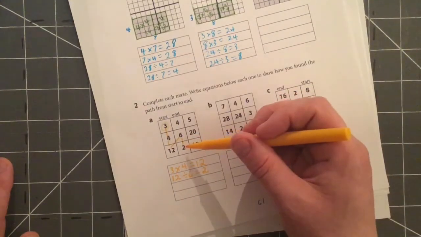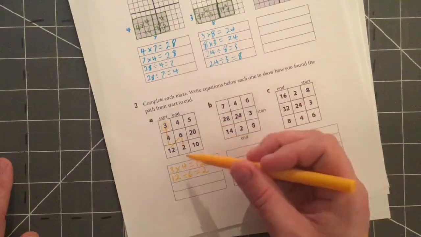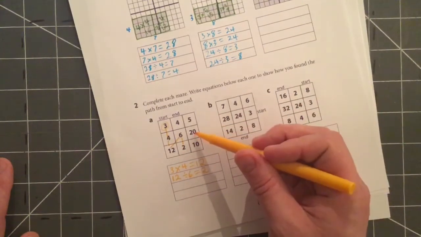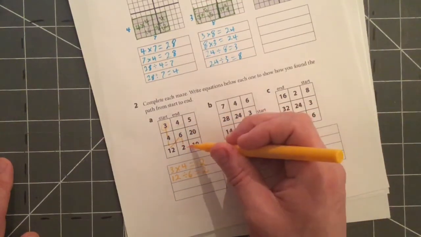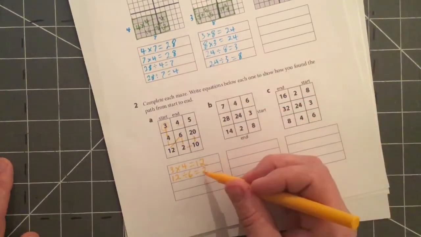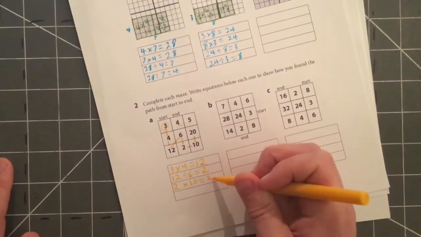All right, I'm at this 2. Now this 2 can either go to the 20, or to the 10. I can do 2 times 10, which would get me to 20, or I can do 2 times 20, which would get me to 40, but there's no 40 listed. So it's got to be 2 times 10 gets me to 20. So 2 times 10 gets me to that 20.